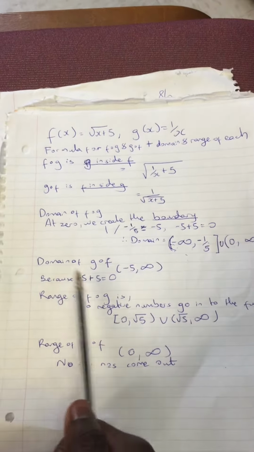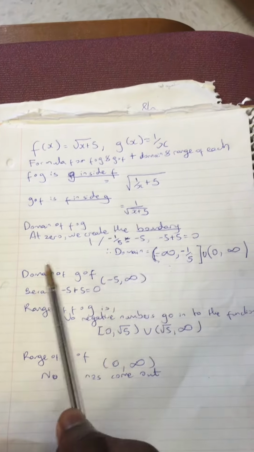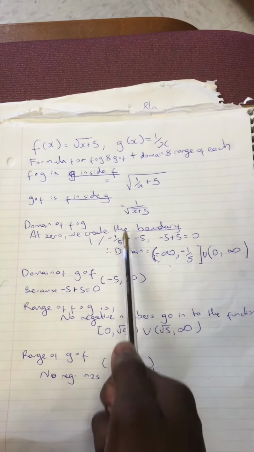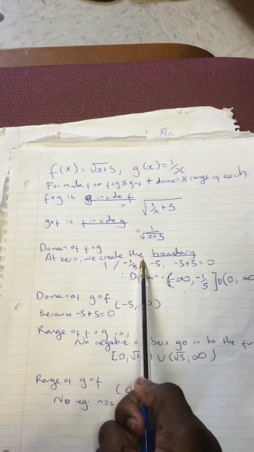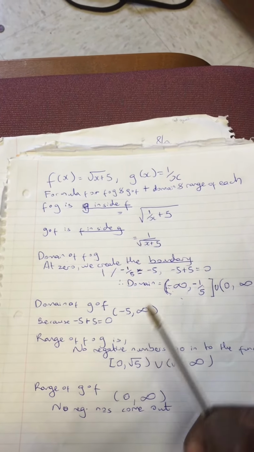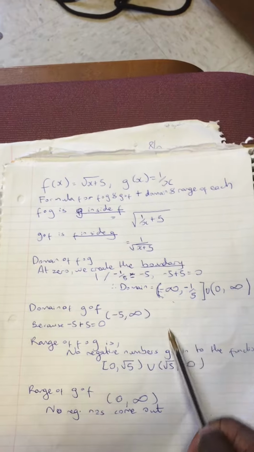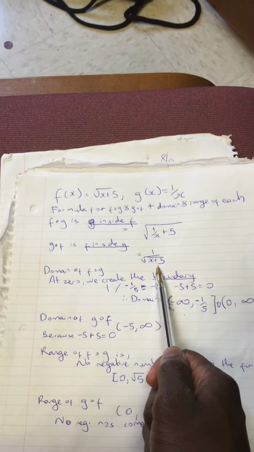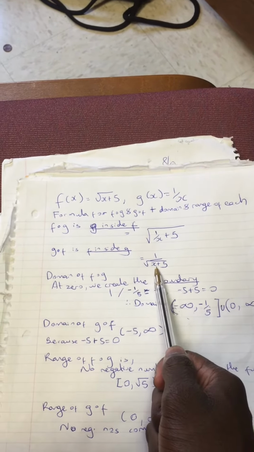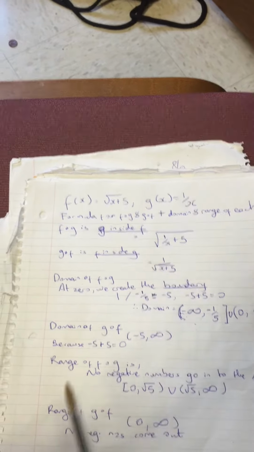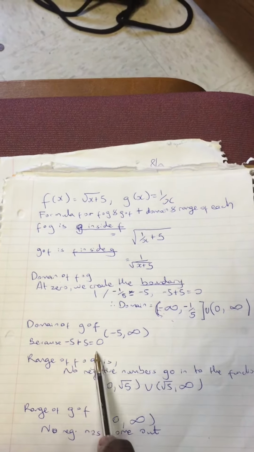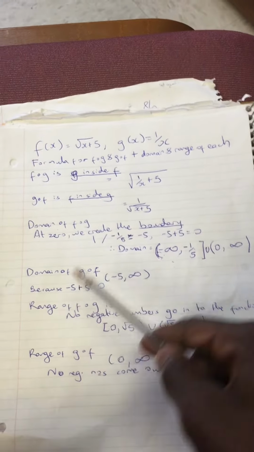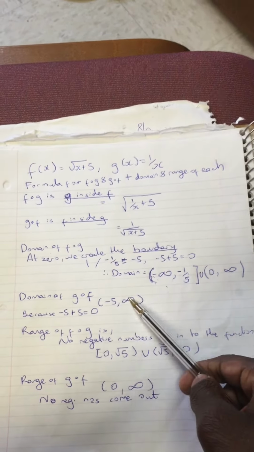Now, as for the domain of g of f, this is the formula g of f. We also cannot take the square root of a negative number, so we define the boundary at the value of x that gives 0 when you put it inside, and that would give us minus 5, because minus 5 plus 5 is equal to 0. So the domain is minus 5 to infinity.